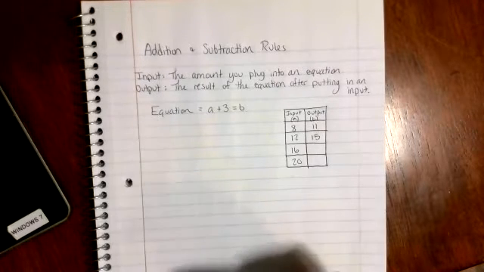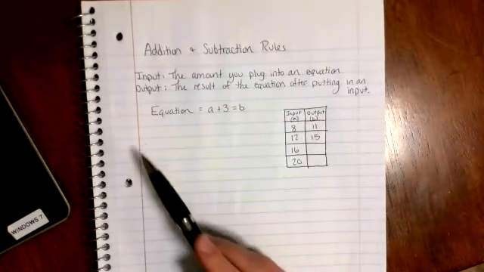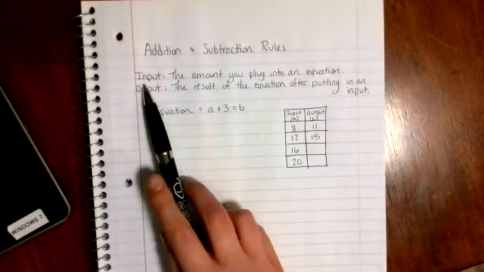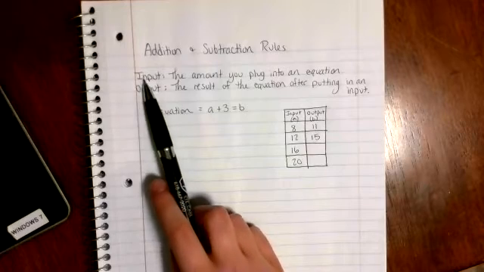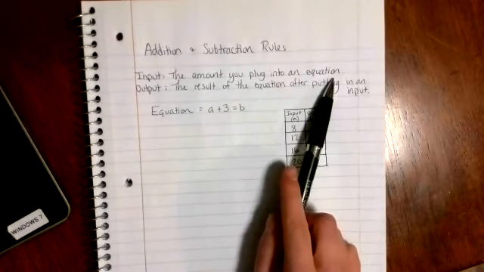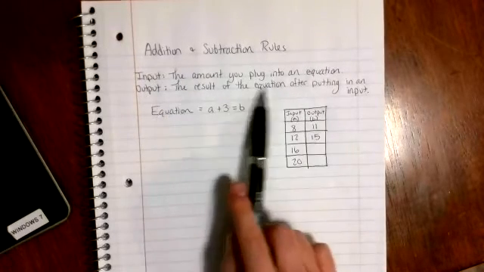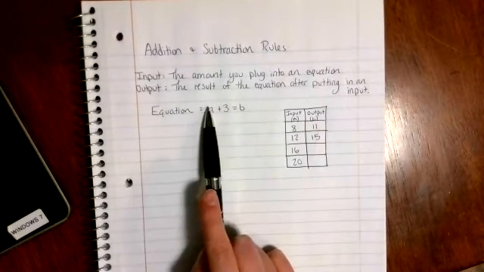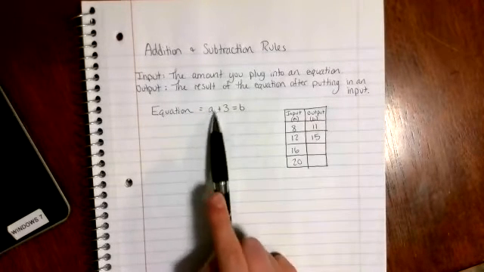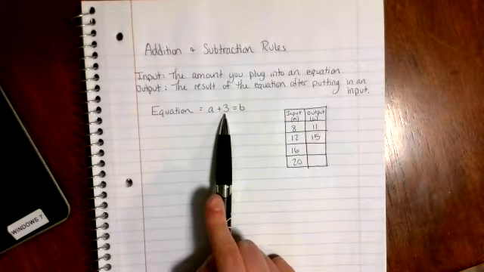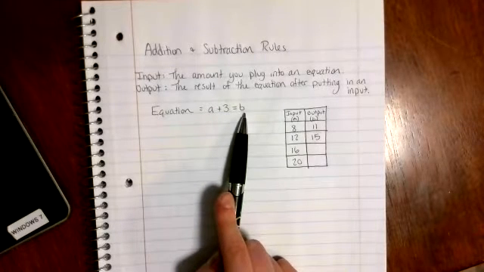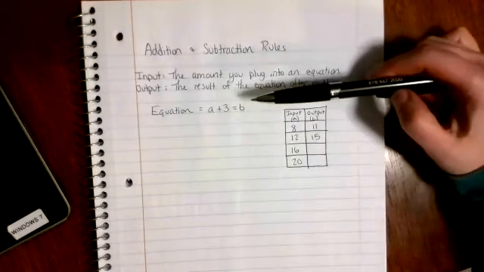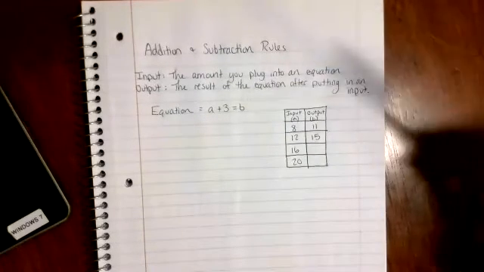I also call this the plug and chug lesson because you're plugging a number into an equation and seeing what comes out. And that's where input and output come into play. Input is the amount you plug into the equation. Output is the result of the equation after putting in the input. So if I put in an input, an amount in A, and I add 3 to it, I will result with a new output. Based on what I put in, it will change what I put out.